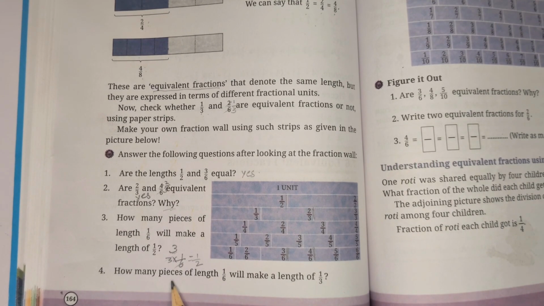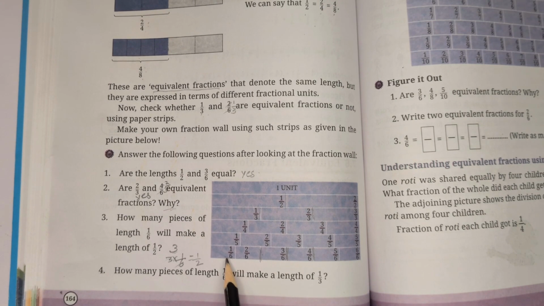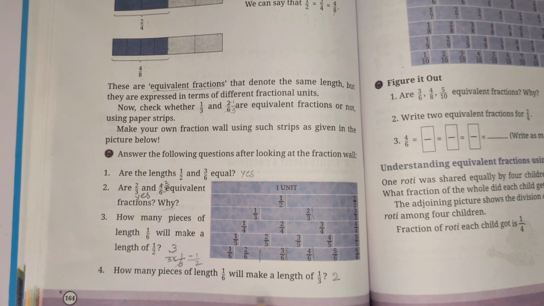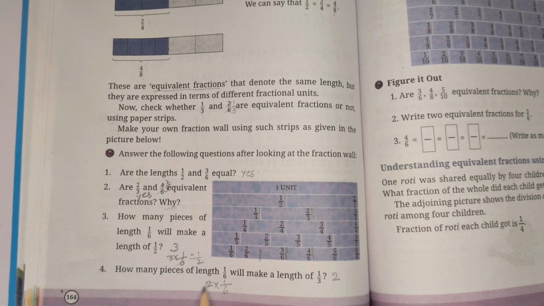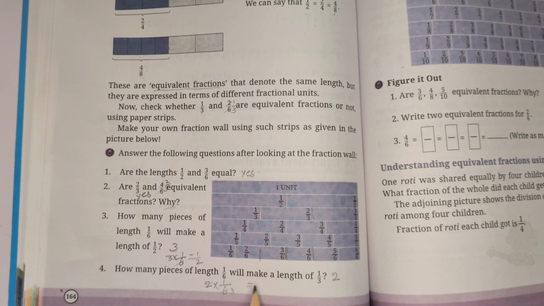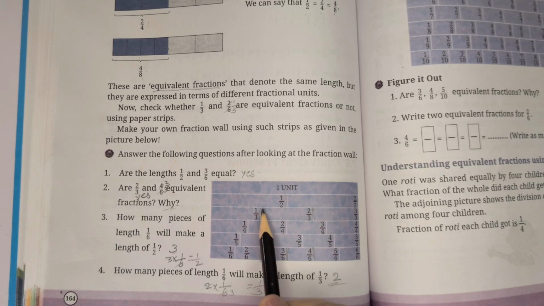Here, fourth question, how many pieces of length 1 by 6 will make a length of 1 by 3? 1 by 3 is here, corresponding to that till here. So we can see 2 1 by 6. So 2 1 by 6 means 2 into 1 by 6. Divide by 2, we will get 1 by 3. So, 2 1 by 6 is same as 1 by 3.